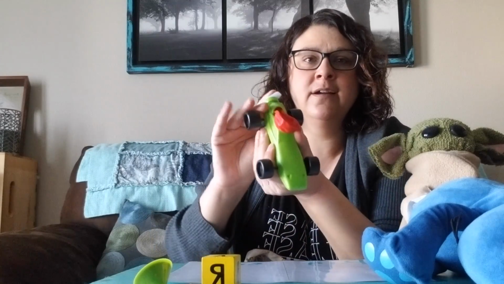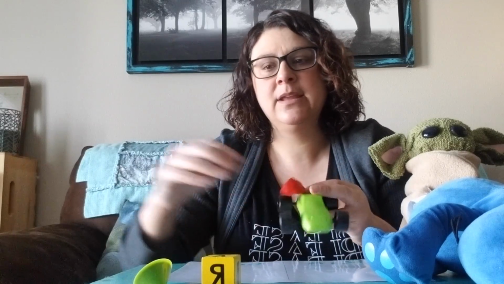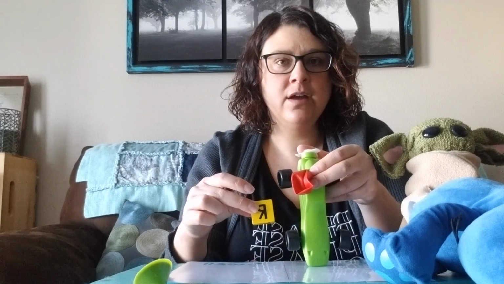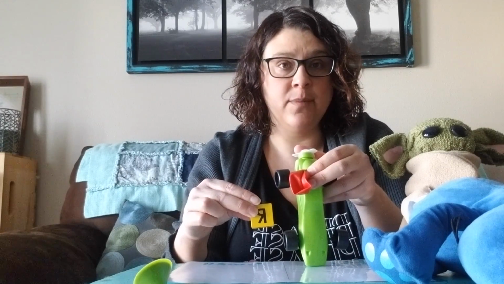Ooh, I found this cool balloon racing car. So cool. Now let's see. Is it big or small? What do you think? Should we compare it to something? Let's compare it to our block. Is it bigger than our block or smaller than our block? You're right, it's bigger. We're going to put it over here with Baby Yoda and Pete the cat.